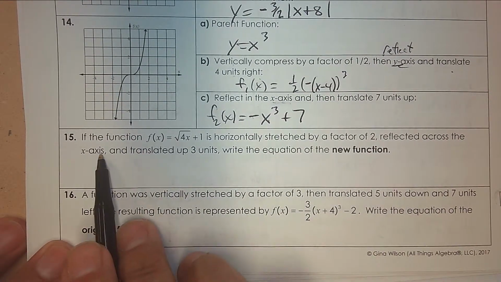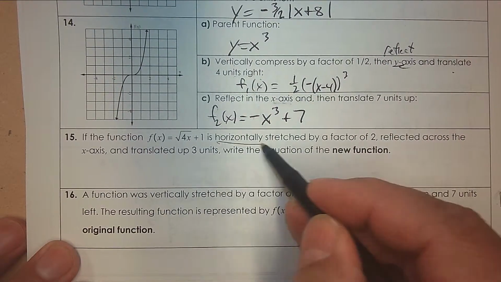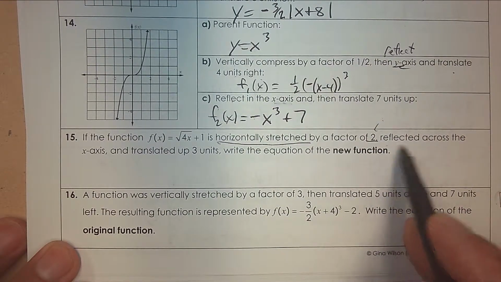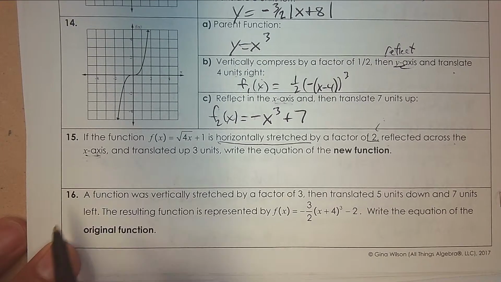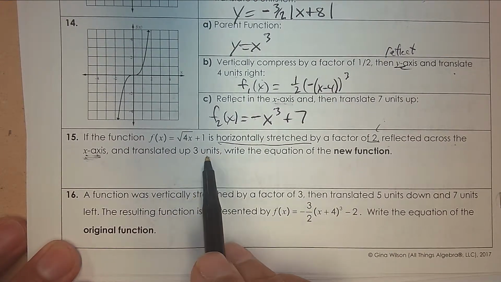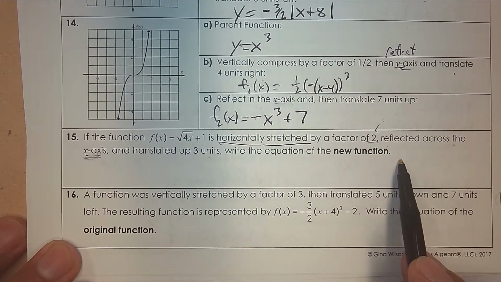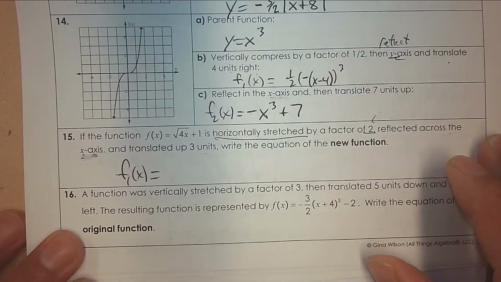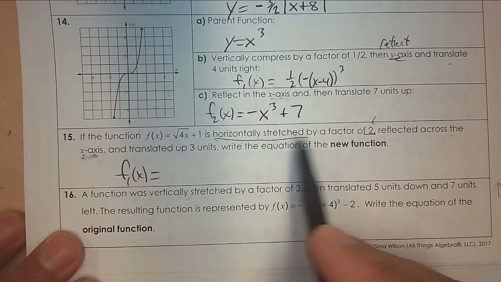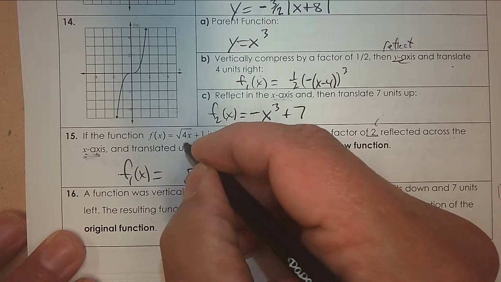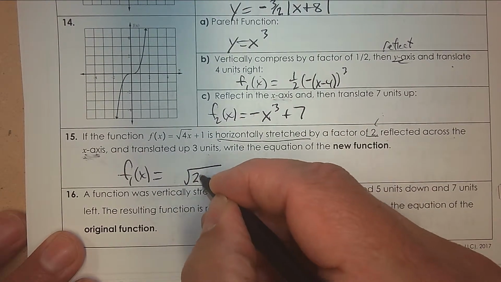If you have this function and you do a horizontal stretch by a factor of 2, so I'm already thinking of 1/2. Reflect it across the x-axis. I'm thinking, is that inside or outside? That's outside. Translate up 3. That's on the outside. Write the equation of the new function. So I'm going to call it f1 at x. So if you do a horizontal stretch by 2, it really means divided by. So on the inside, instead of 4, what's 4 divided by 2? That gives me the 2.